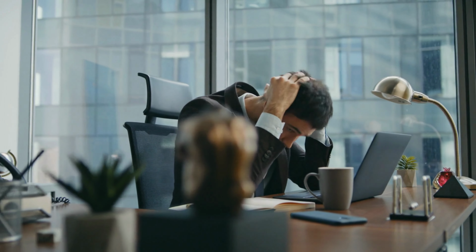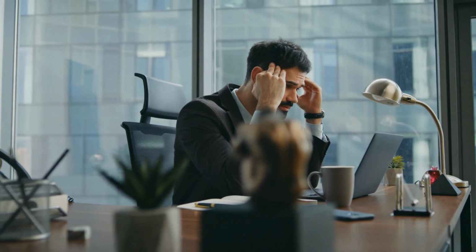No magic, no paid software. Let's rescue that document.